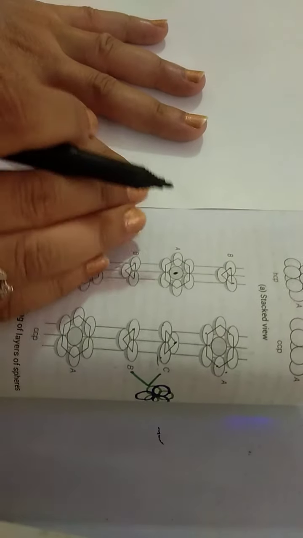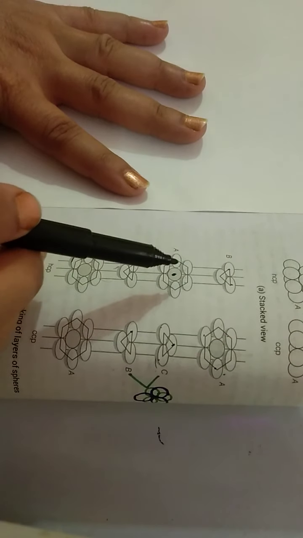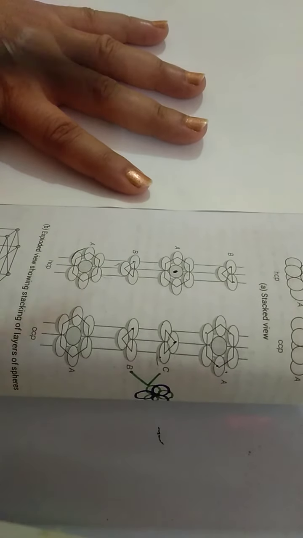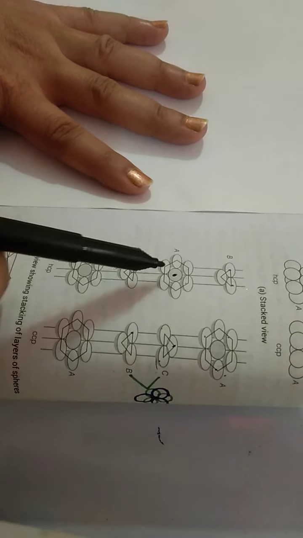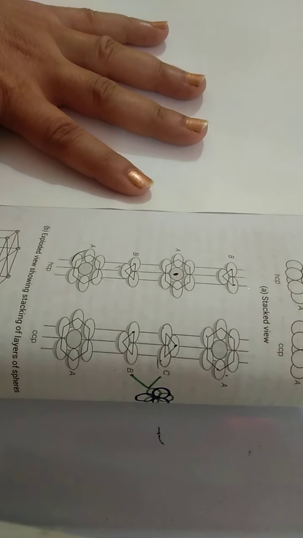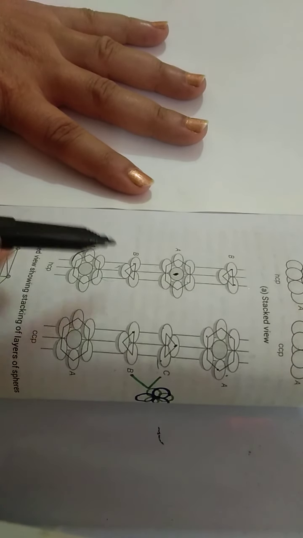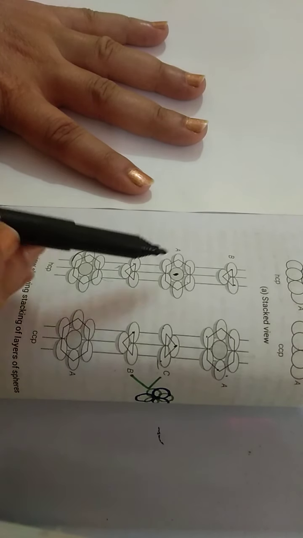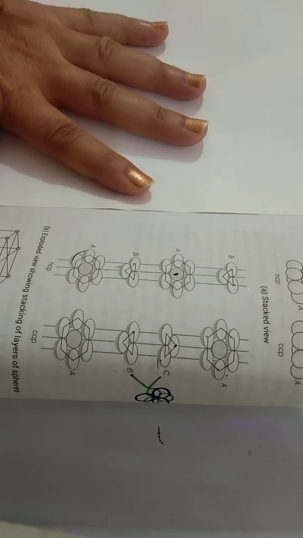So you know what is the coordination number? What do you mean by coordination number? Coordination number is the number of nearest neighbors. So if I talk about this sphere, which is in layer A of HCP, you know in HCP arrangement we have AB type of arrangement and tetrahedral voids are being occupied.